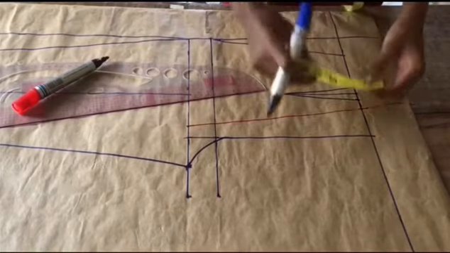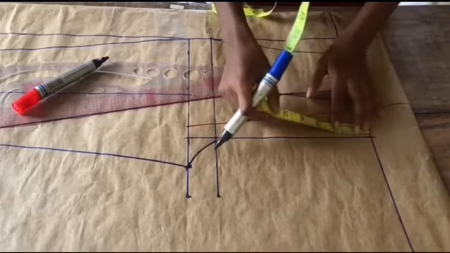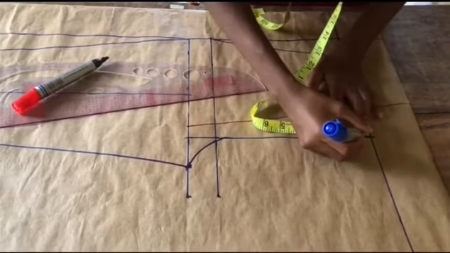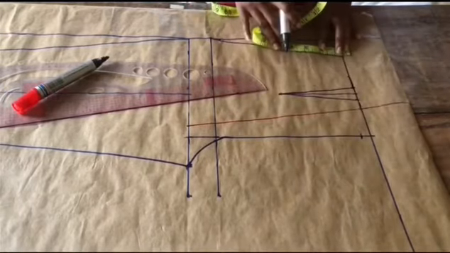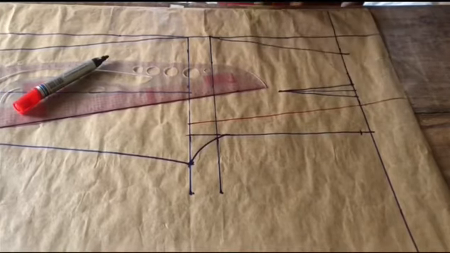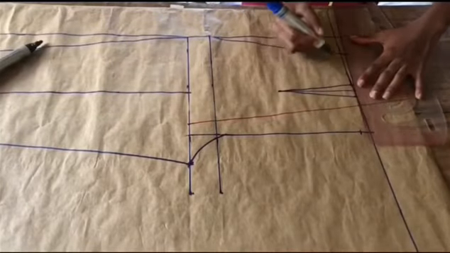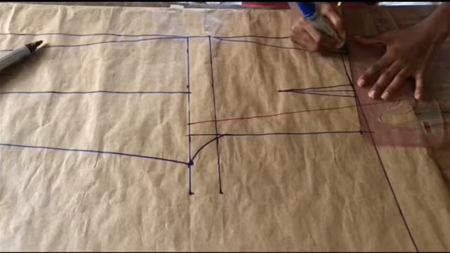For your front pattern, you're going to come down here by 1/2 inch, and you're going to go up here by 1/2 inch also. So you're going to connect this to the dart leg.